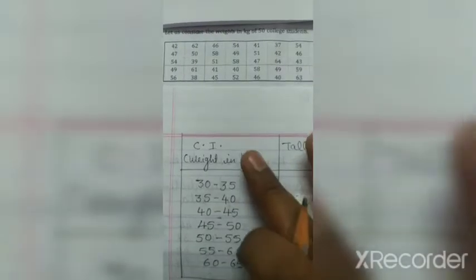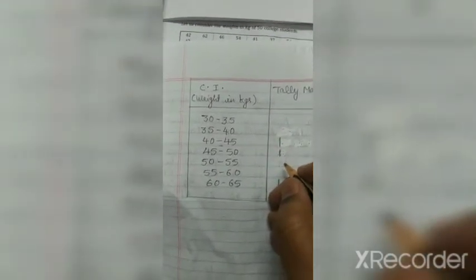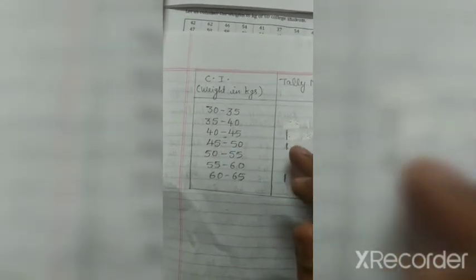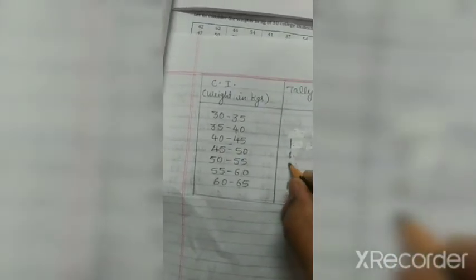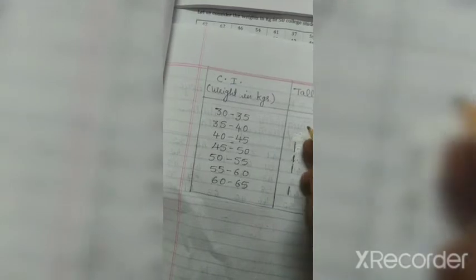The next one is 62. So where will 62 come? 62 will come here. There's not space here. Then the third one is 46. In the question you can check, 46 will come here, 45 to 50. Then next one is 54. It comes in this. Next one is 41. It will come here.